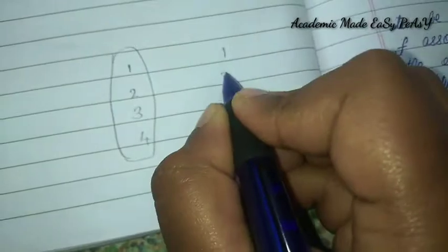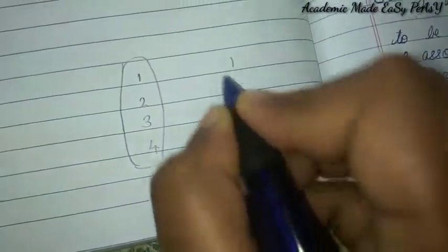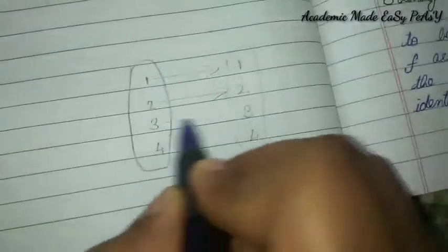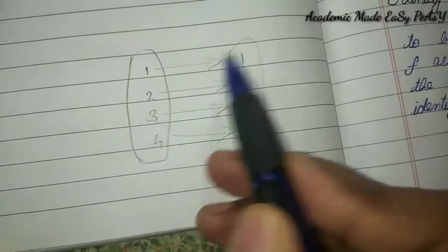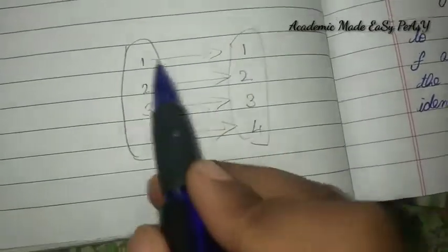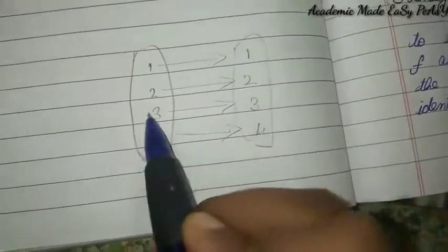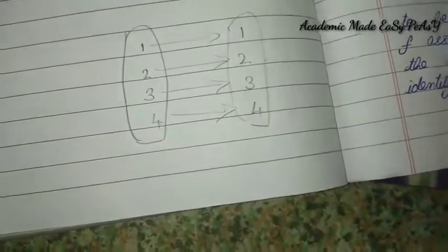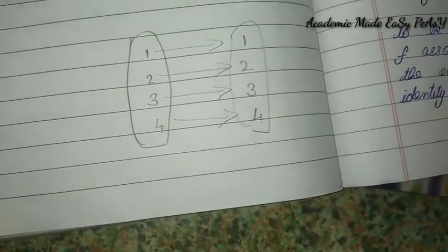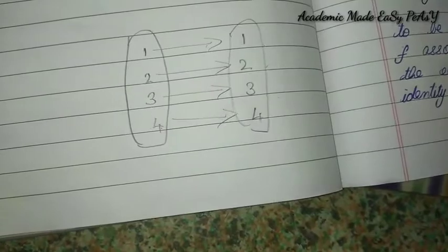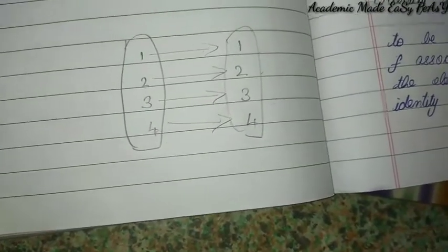I have 1, 2, 3, 4 in set A. So here set A, if I take also 1, 2, 3 and 4 only. So I'm mapping all of this to itself, isn't it? So every element is mapped to itself, meaning 1 to 1, 2 to 2, 3 to 3, 4 to 4. Then it is called an identity function. So the types of functions is over.